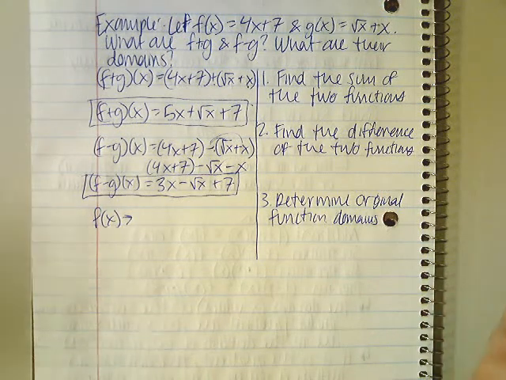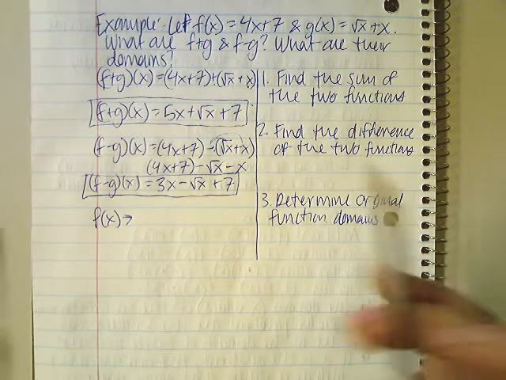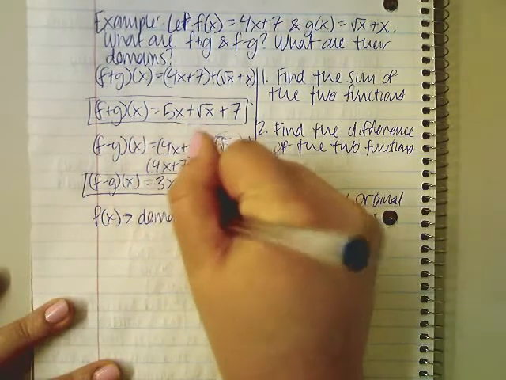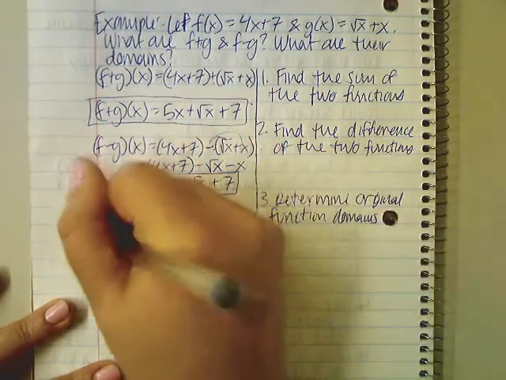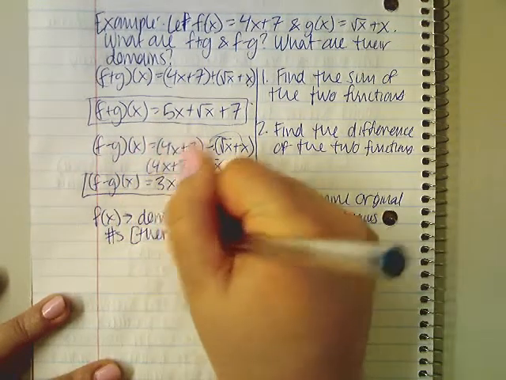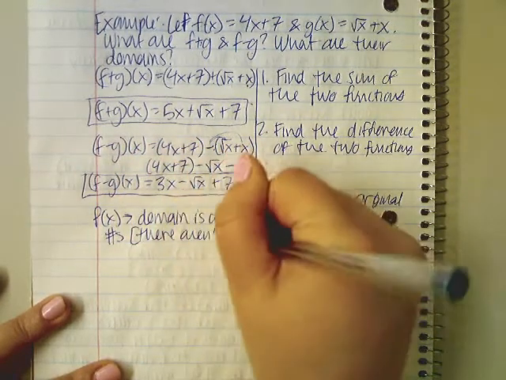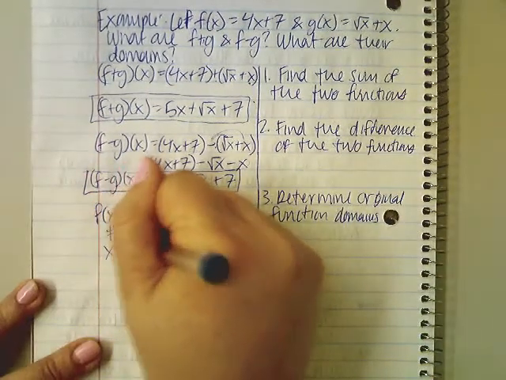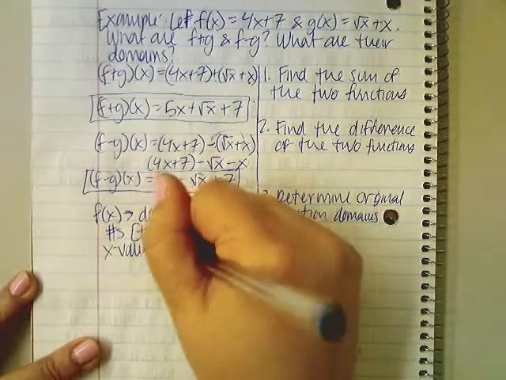There's no values of x that I could plug in and get undefined. So it would be all reals. So the domain is all real numbers. And I'm going to note that's because there aren't any x values that would make it undefined.